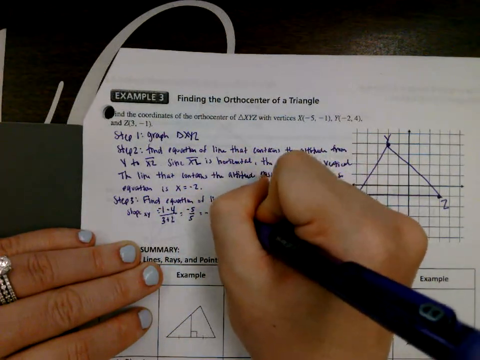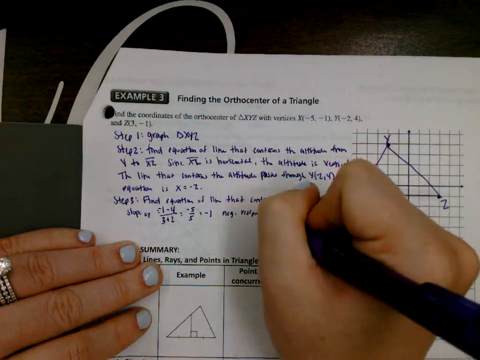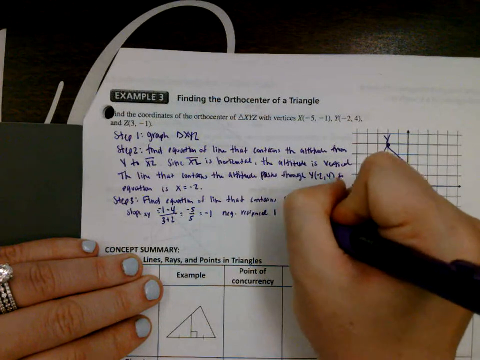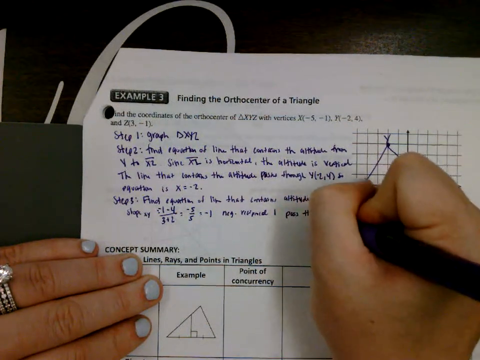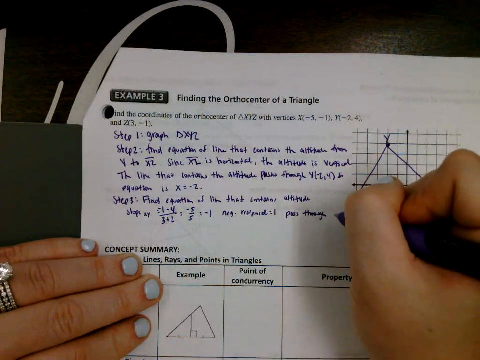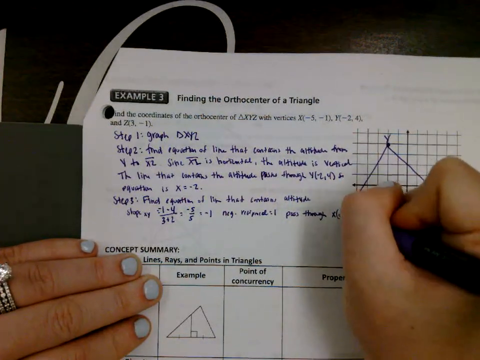So then we want the negative reciprocal of that, because I want it to be perpendicular and make that right angle. So that would be 1, and we know that it needs to pass through X, which is at (-5, -1).